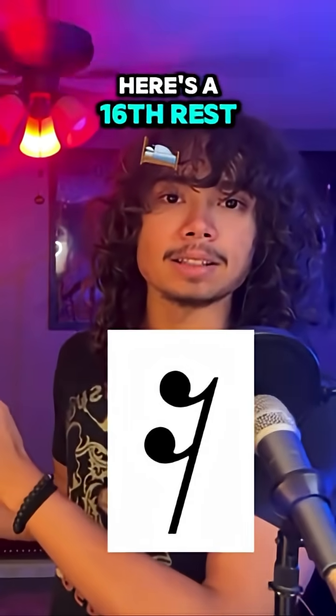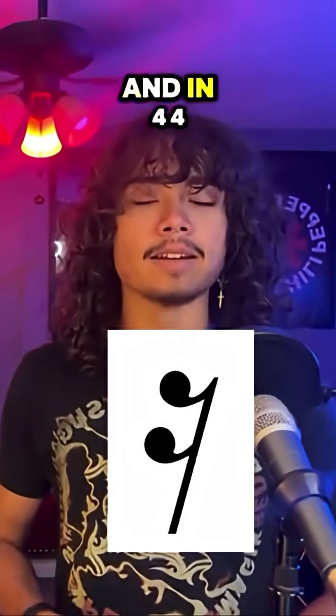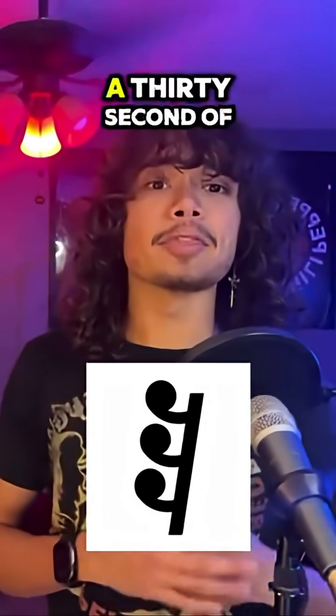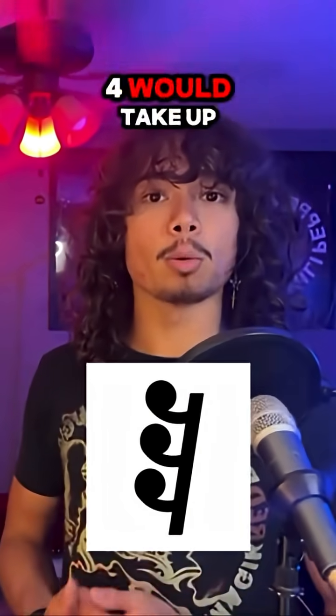Here's a 16th rest. It would take up a 16th of a measure, and in 4/4 would take up an eighth of a beat. Here's a 32nd note rest. It would take up a 32nd of a measure, and in 4/4 would take up an eighth of a beat.